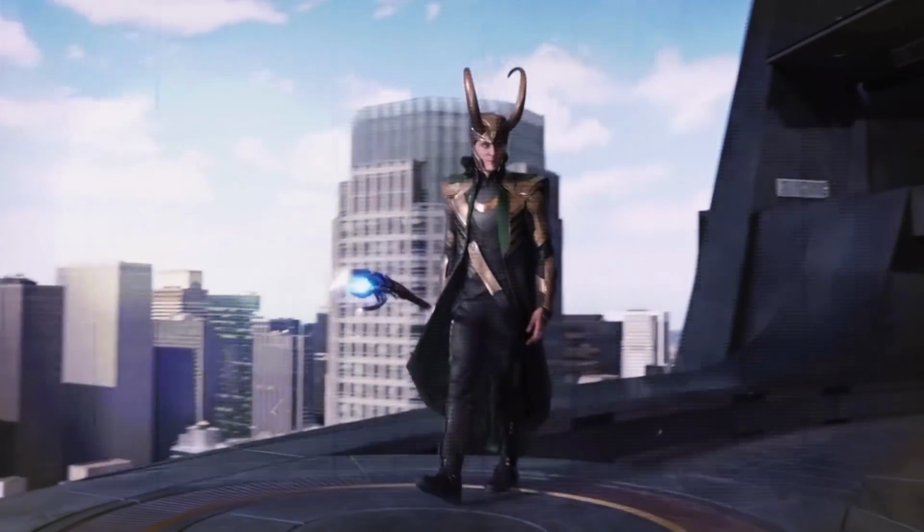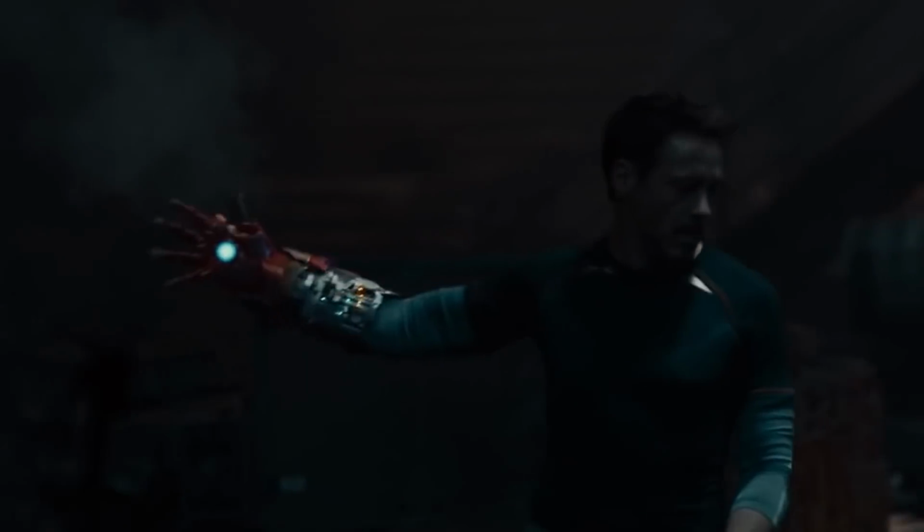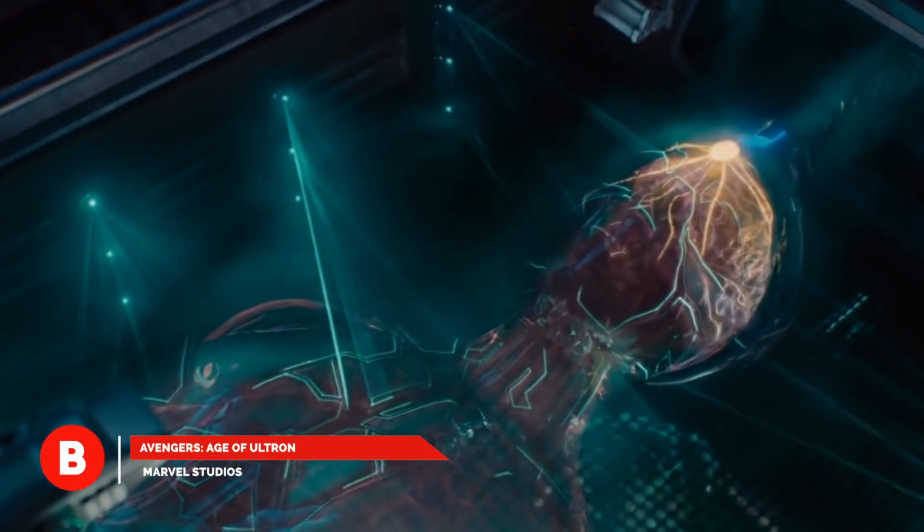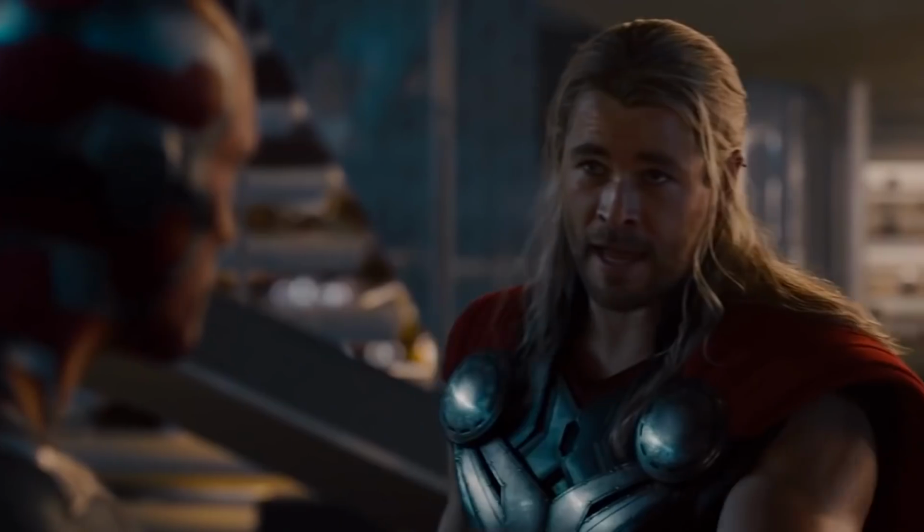Thanos gifts it to the God of Mischief, who then uses it to his advantage during the original Avengers film. The Avengers end up getting their hands on it and using it to create Vision in Avengers Age of Ultron. By Infinity War, it also ends up in the hands of Thanos.